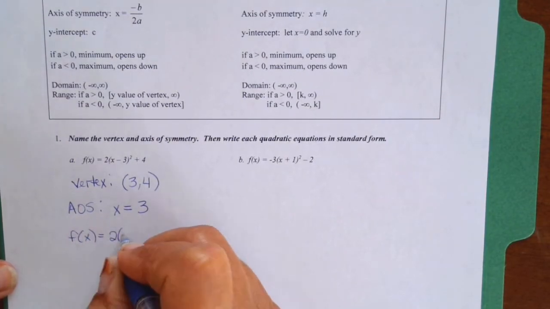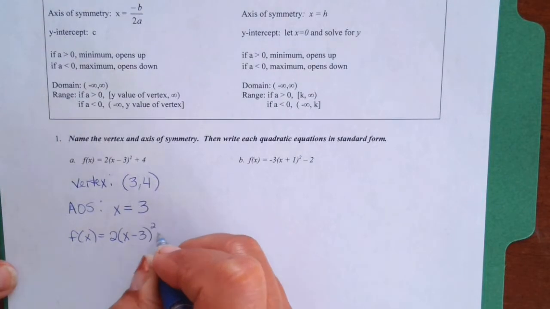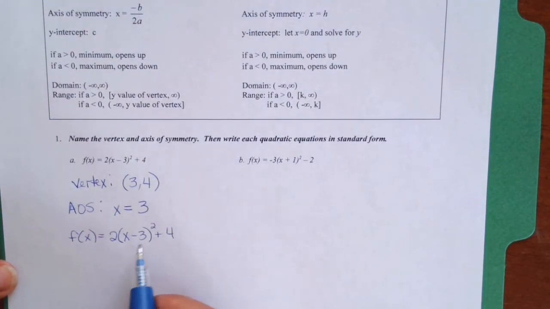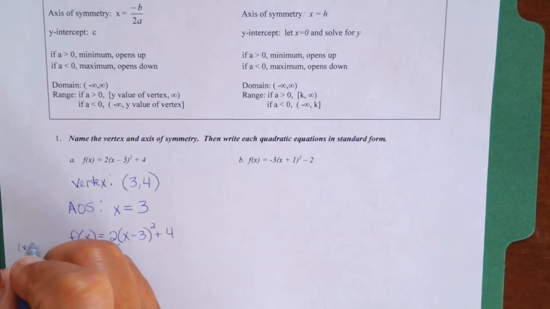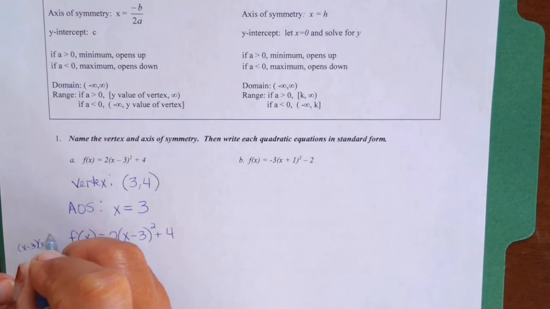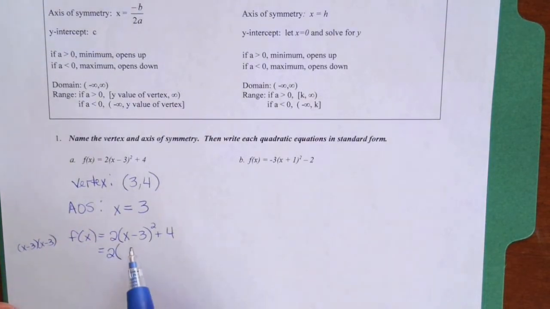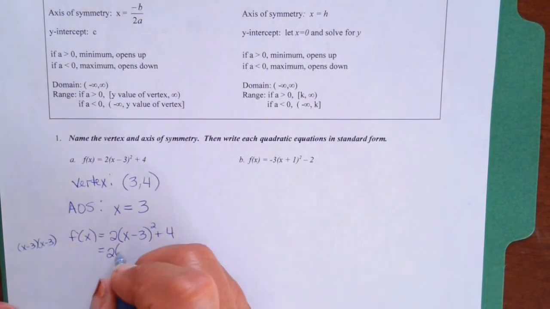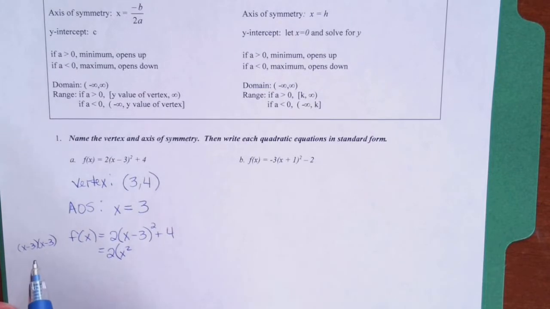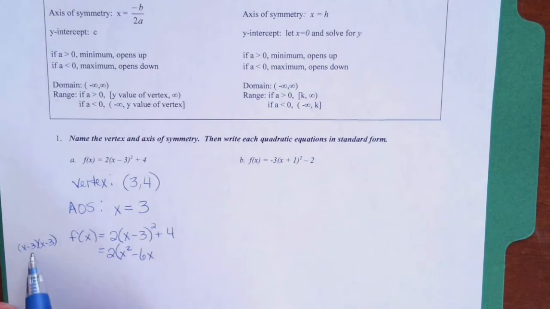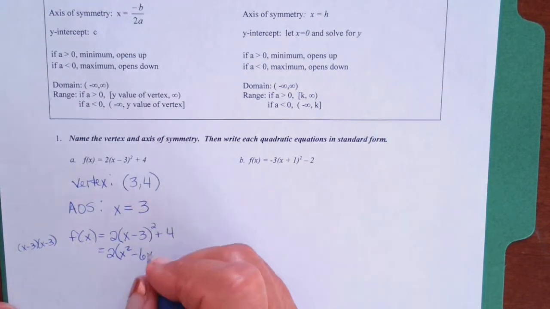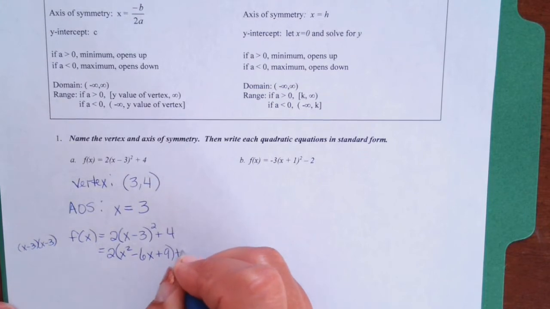So the first thing we're going to do, let me rewrite it here, is we're going to square x minus 3. That's a FOIL problem. So remember, that means x minus 3 times x minus 3. I'm going to do it all in one step and talk you through it. First, x times x is x squared. Then you're going to do outer and inner, so it's negative 3x and a negative 3x. So in the middle, you'll get negative 6x. And then last, negative 3 times negative 3 is a positive 9.